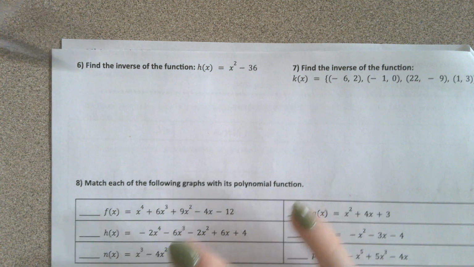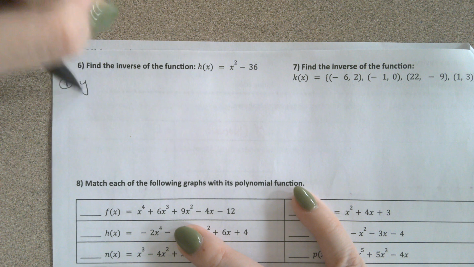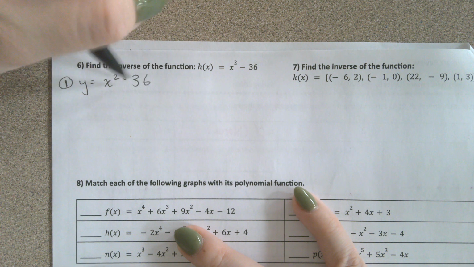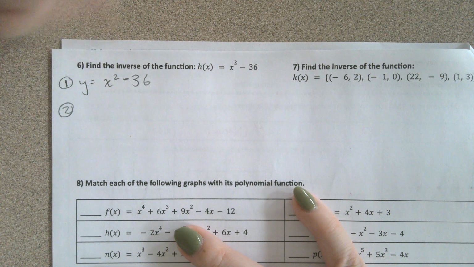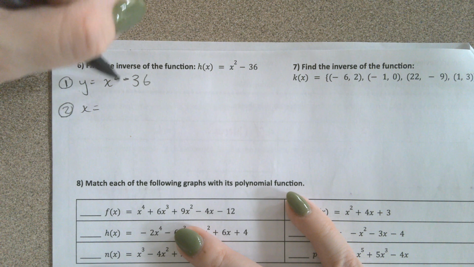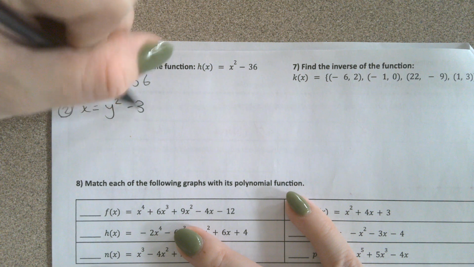Once again, I'm going to use the same steps as the front side. Change h of x to a y. Y equals x squared minus 36. Step 2 is the inverse step. You switch the x and the y. Again, that squared does not go with the x. It stays there. It's now going to be y squared minus 36.